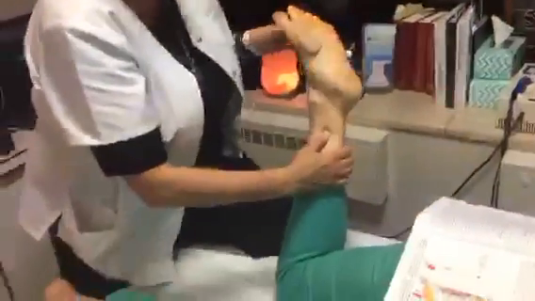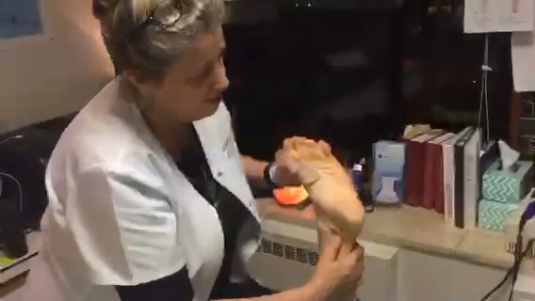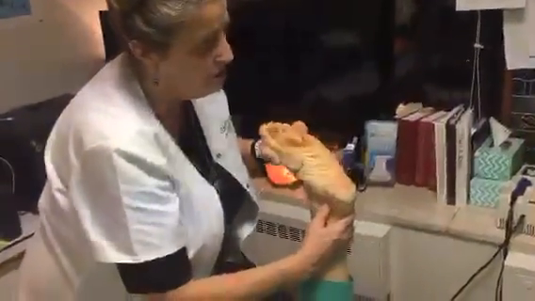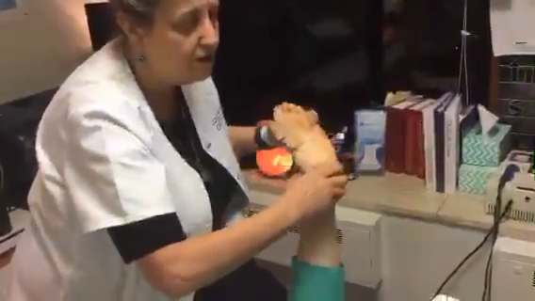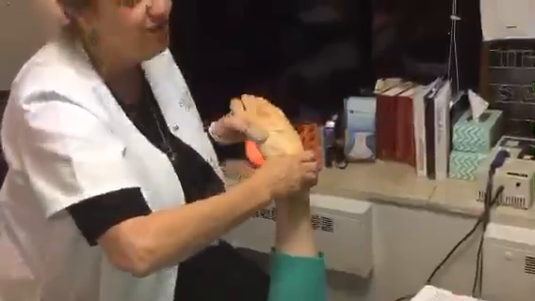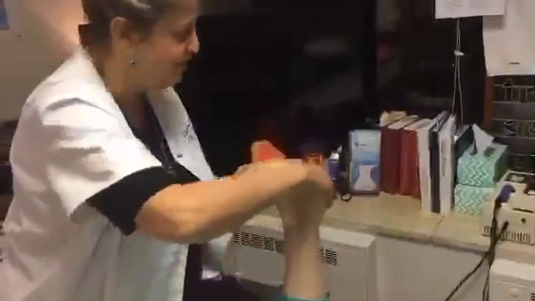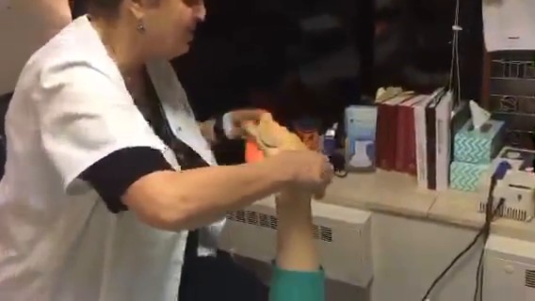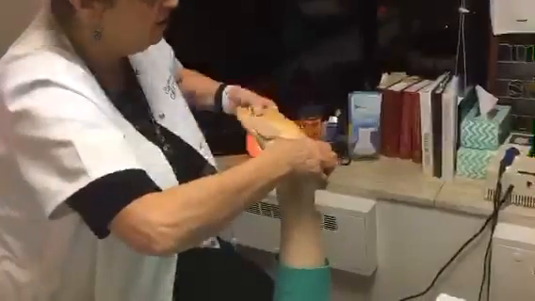Okay, so then we're going to come down, and we're going to take a look all the way down into the digits. So we're going behind the malleolus. That's not too painful though, right? No, the spot before. Oh, I was. We found a spot that was painful. Okay, then we're going to go down to each one of the digits.